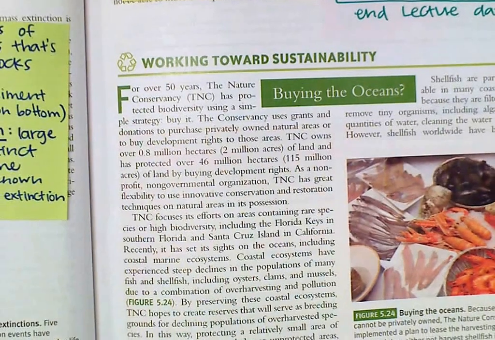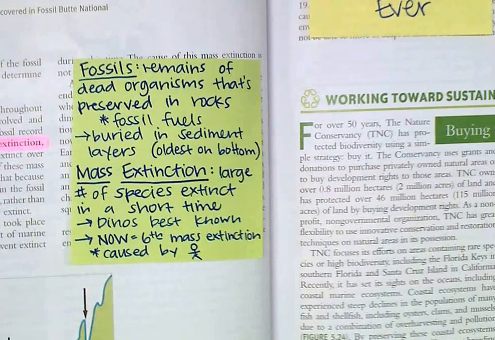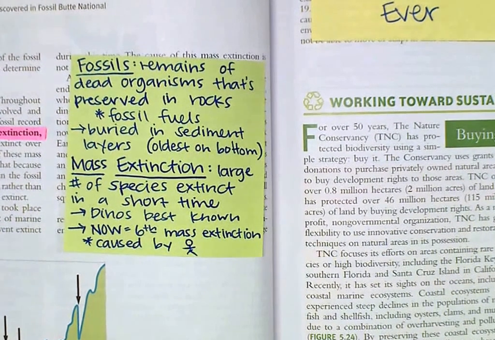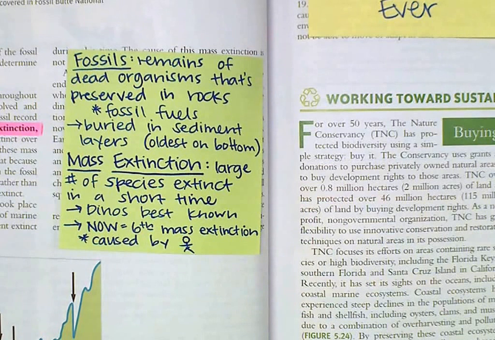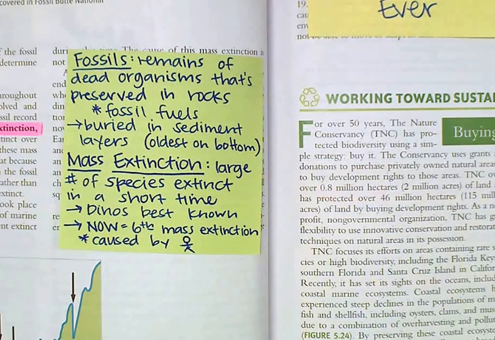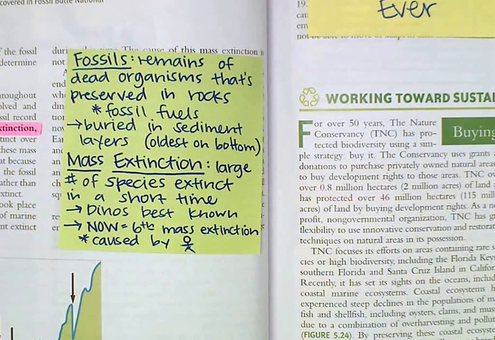Alright, so last sticky note. Hopefully we know what fossils are. They're the remains of dead organisms that are preserved in rocks. After hundreds of millions of years, they turn into fossil fuels, which is why they're called fossil fuels, because coal, oil, and natural gas all come from organic matter that's been dead for millions of years.